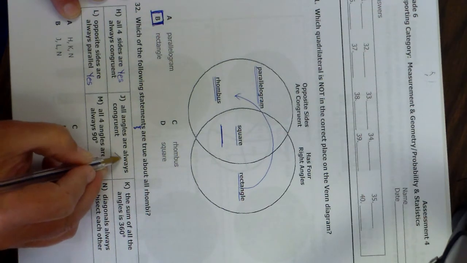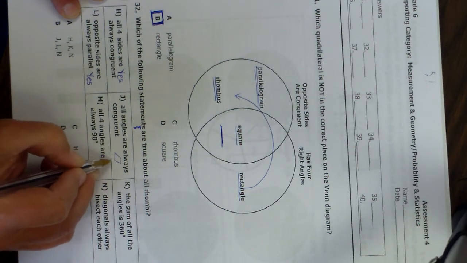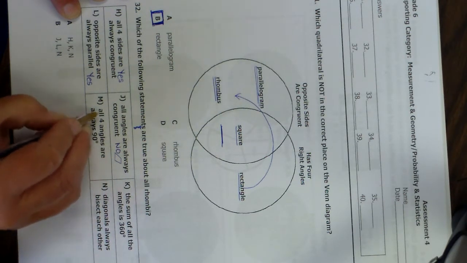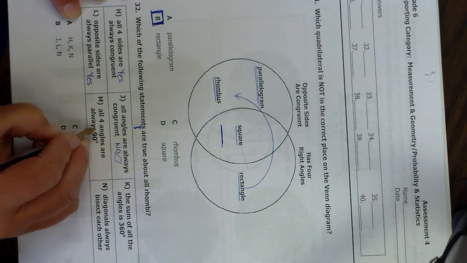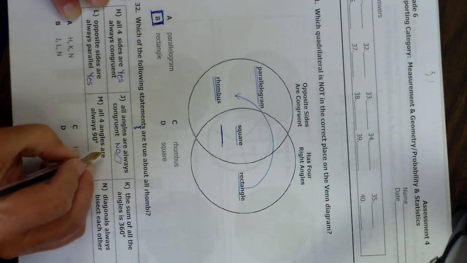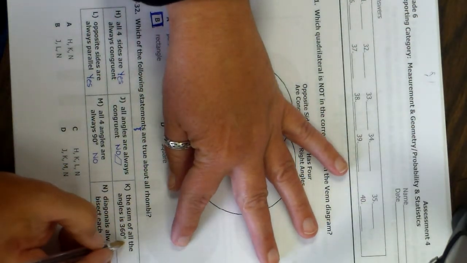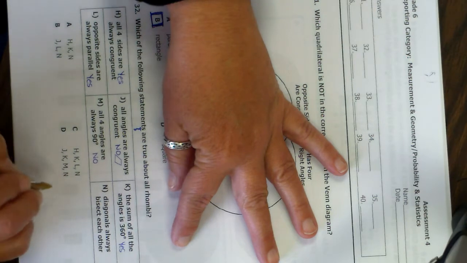All angles are always congruent. Rhombus. Remember, it's that little sideways looking thing. Are all those angles congruent? No. All 4 angles are always 90 degrees. Not always. The sum of all the angles is 360. Yes, because it's a quadrilateral.